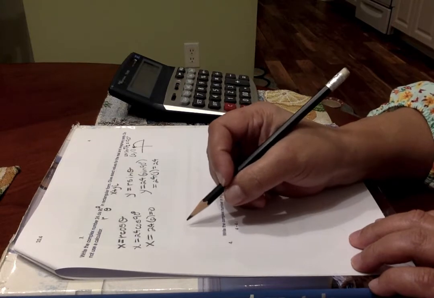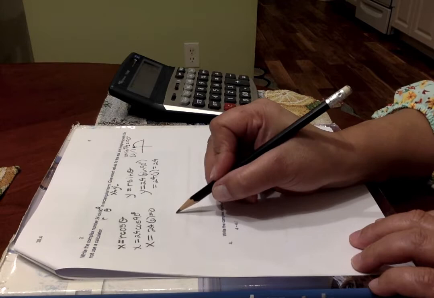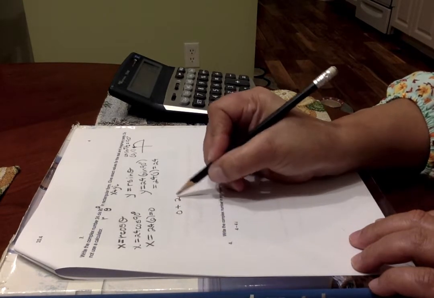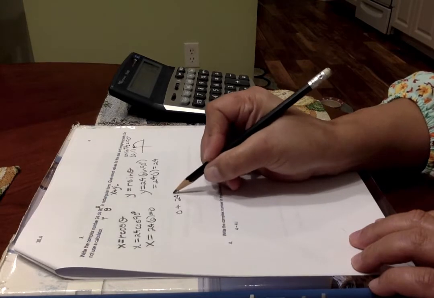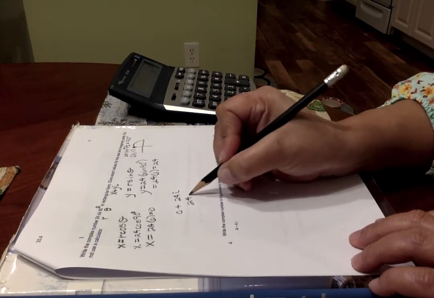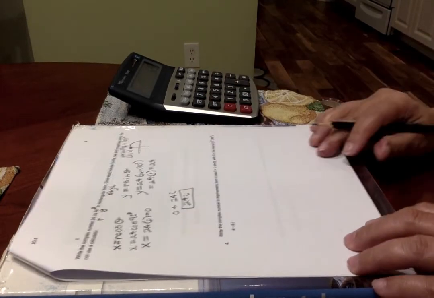Okay, so when you write it in rectangular complex form, it would be the x value plus your imaginary term. And for it to be an imaginary term, it has to have an i on the end. Or you can just write 24i. It's the same thing as 0 plus 24i. So that would be your final answer.